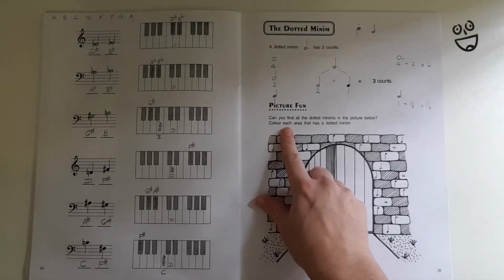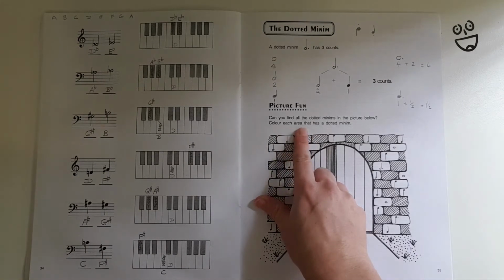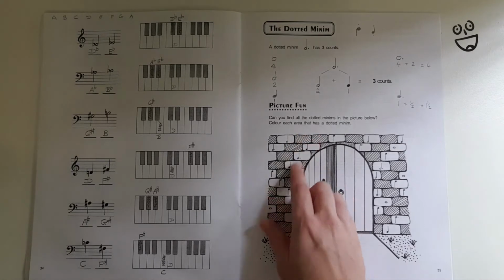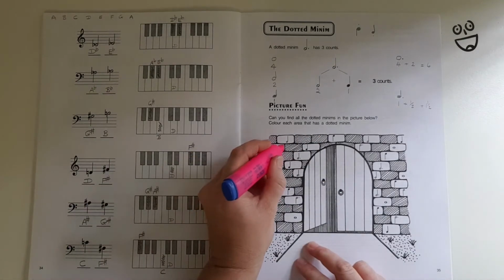So we're going to have a bit of fun with pictures. Can you find all the dotted minims in the picture below and color the area, each area that has a dotted minim? So you can find them, I'm sure, on your own. I'm going to color them with a pink highlighter.